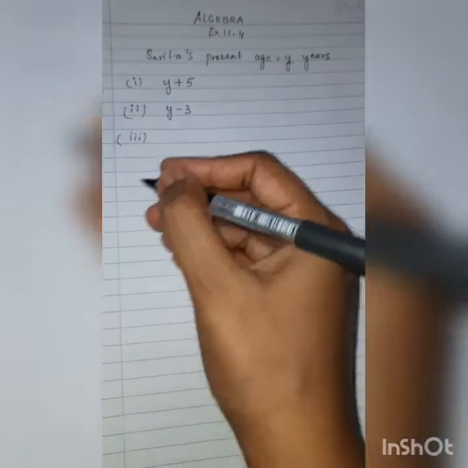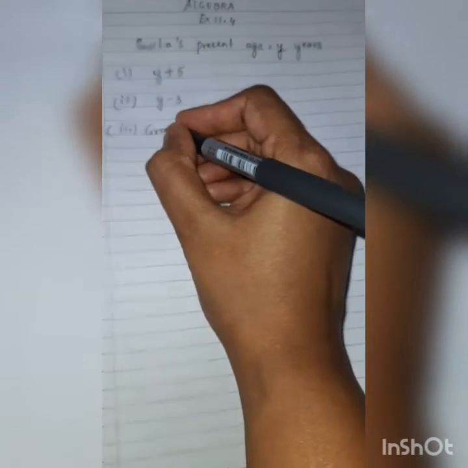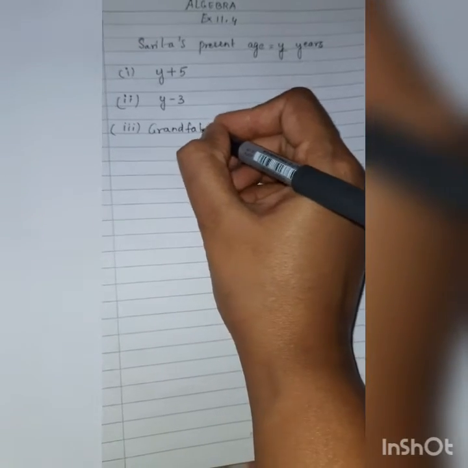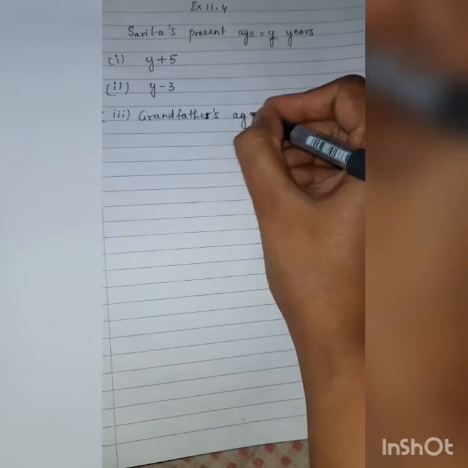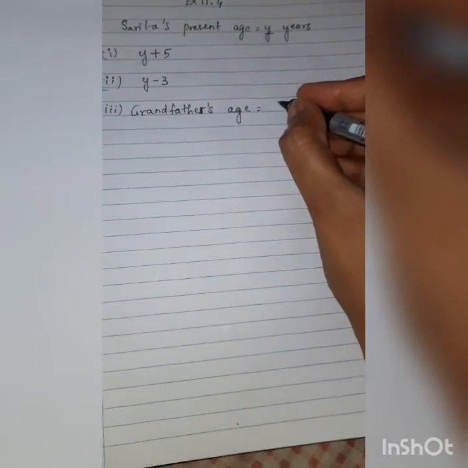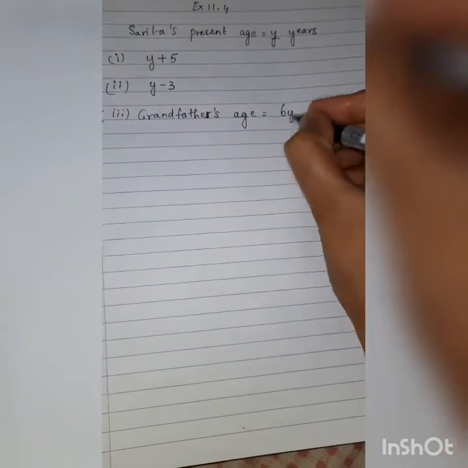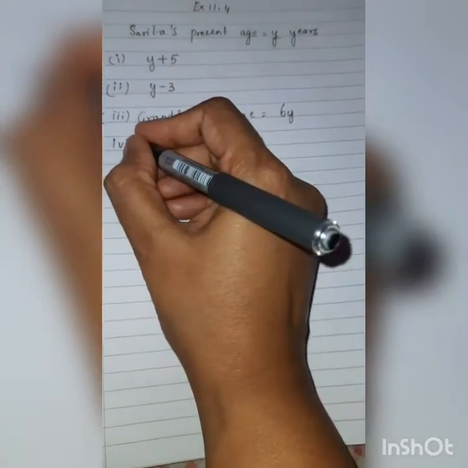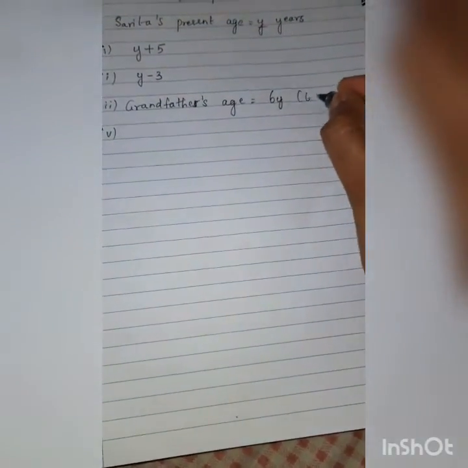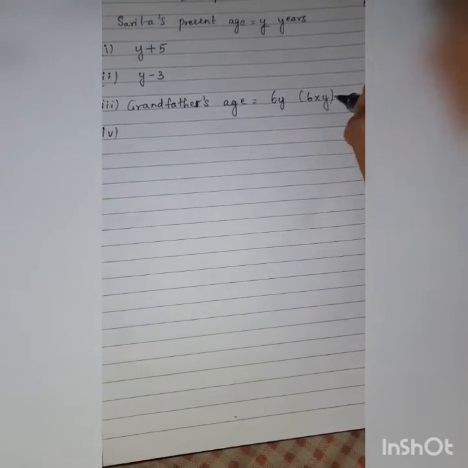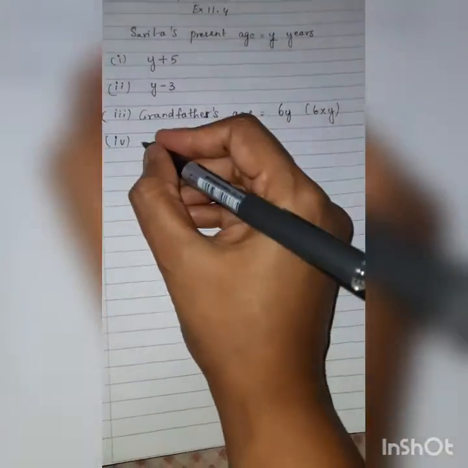So what is her grandfather's age? Grandfather's age is 6 times Sarita's. So that's going to be 6y, times meaning multiplication. This is actually 6 into y, which we call 6y.